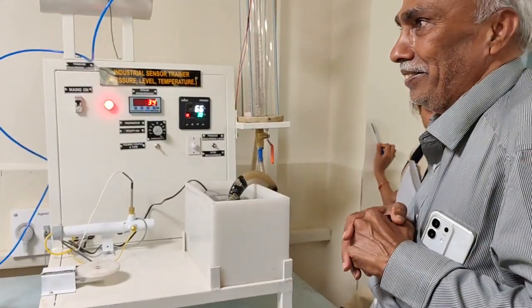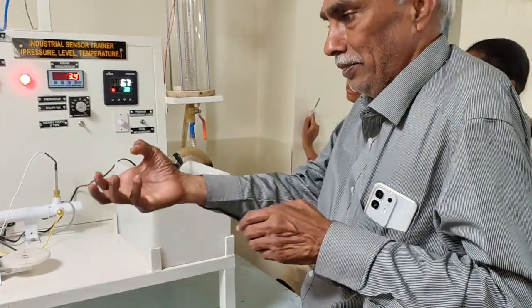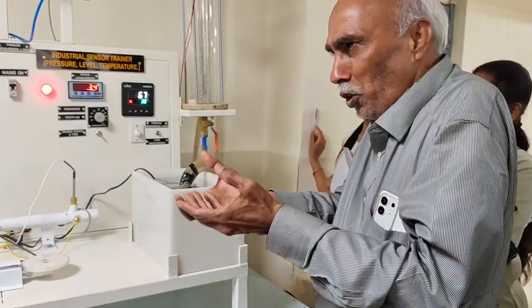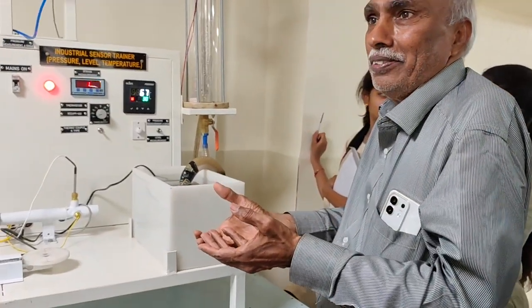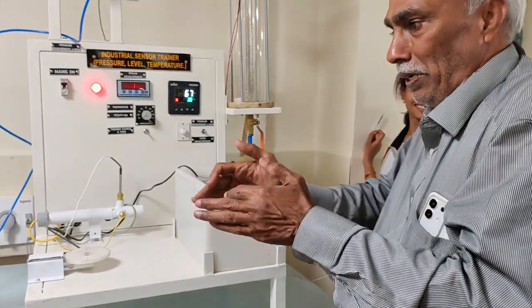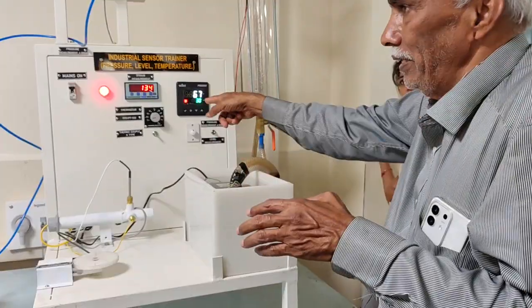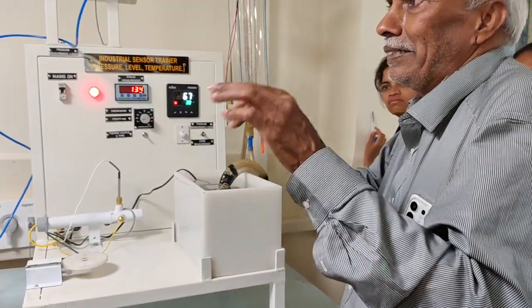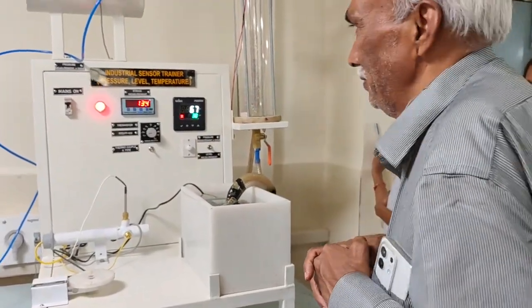Then he got the idea. Because of it, the coil will still be red, and slowly it will become off. Unless the surrounding temperature and coil temperature are equal, your indicator will not show the exact temperature it is reading.